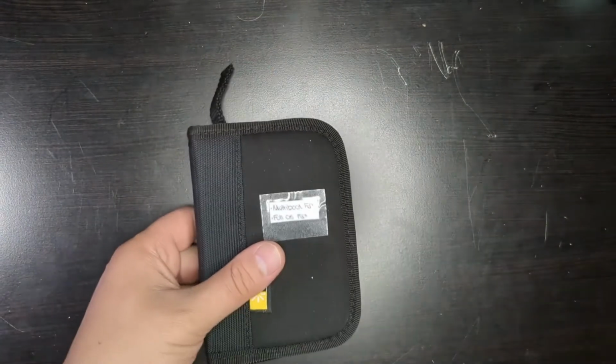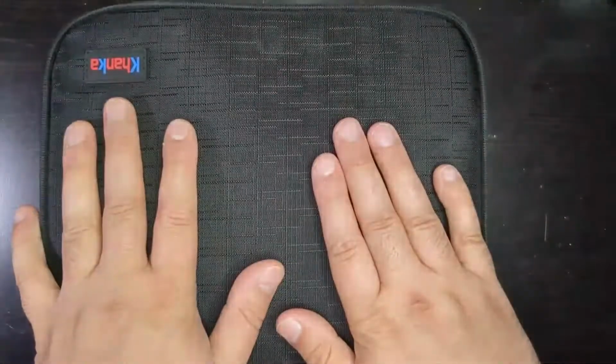Let's get to the hard drives. I don't know where I bought this from, but it's awesome. I love it, and I will hopefully continue to use it. It basically has a ton of space for different drives. Let's start it up.